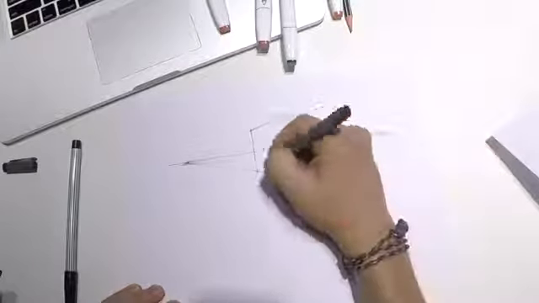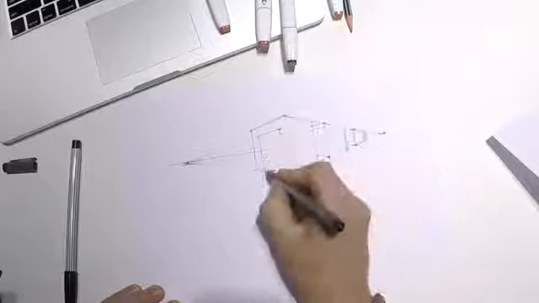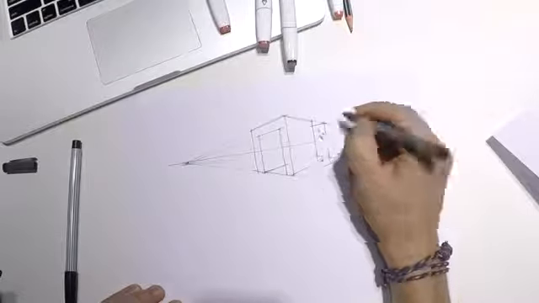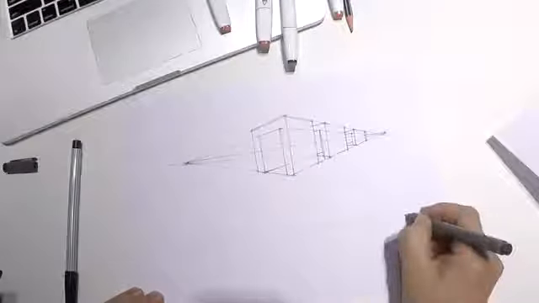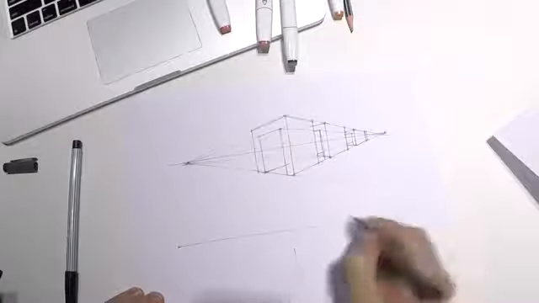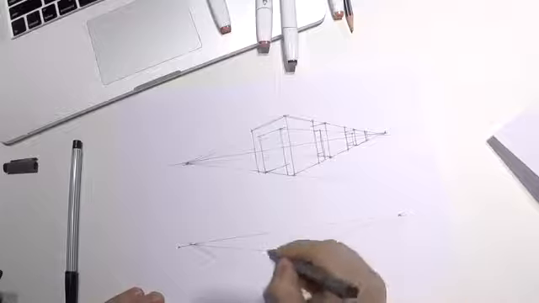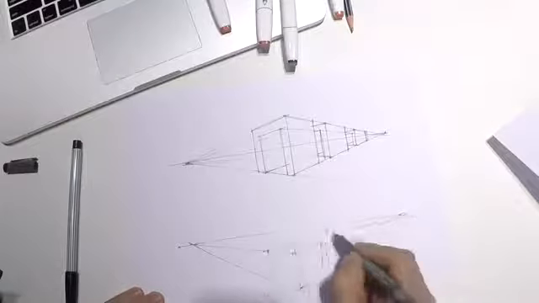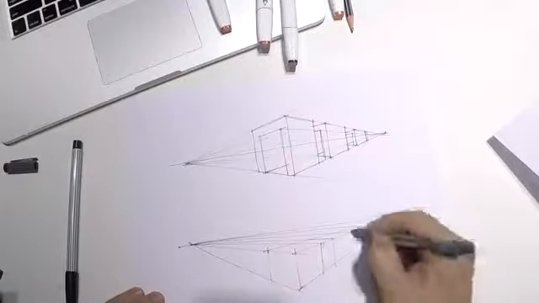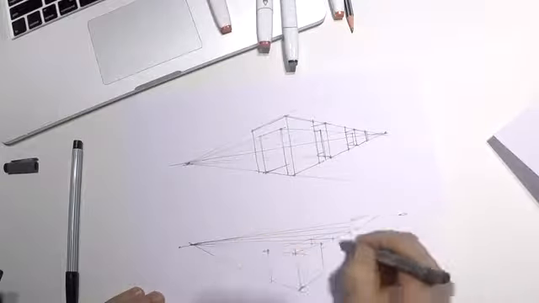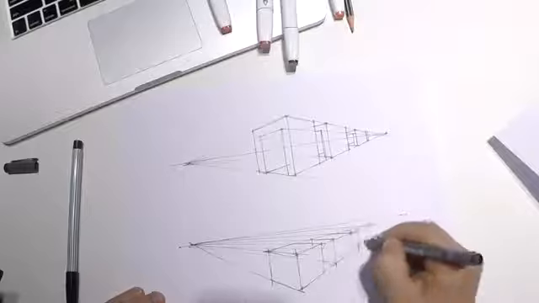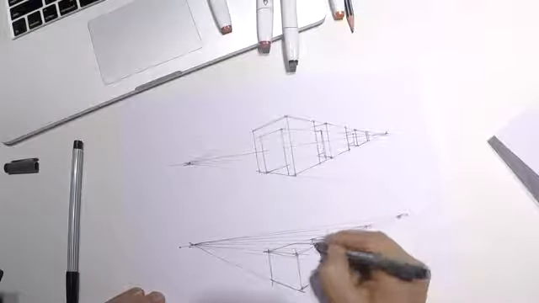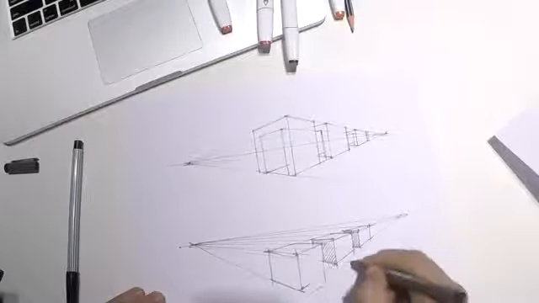So 2-point perspective has two vanishing points, which are the right and left vanishing points. Here I make a quick sketch, putting the object below and in the middle of the horizontal line to create a different point of view, with a different perspective.